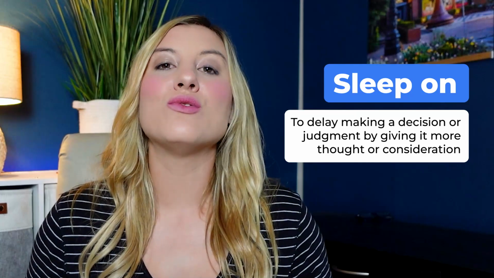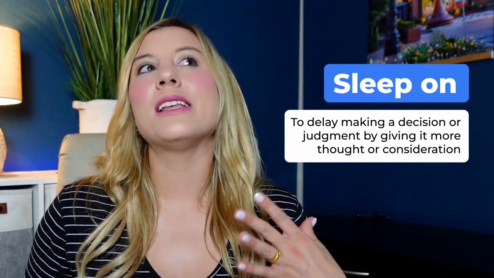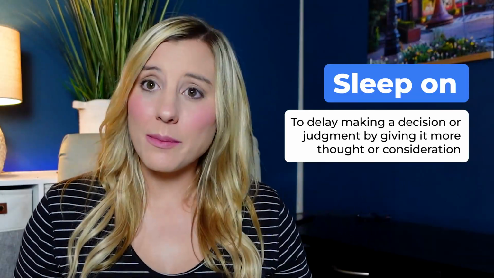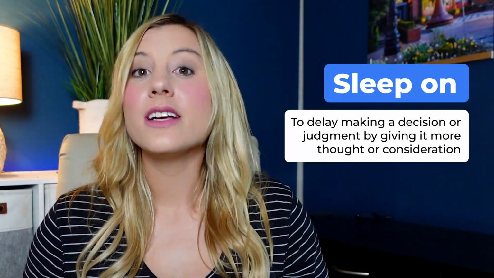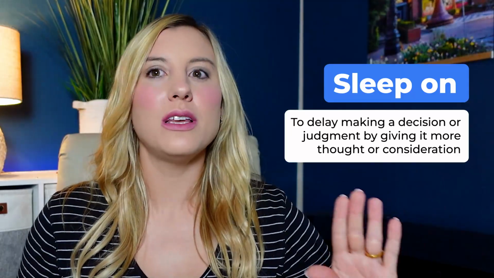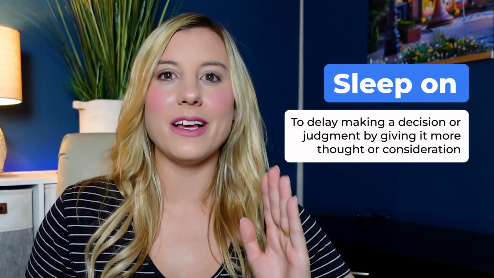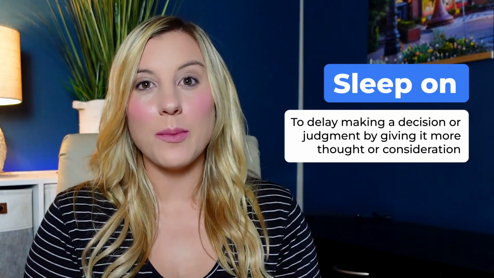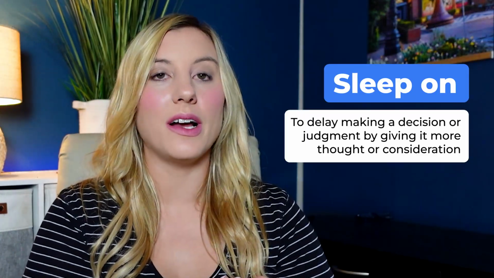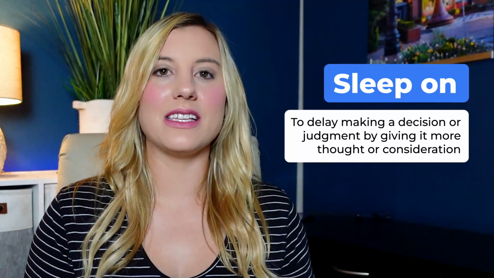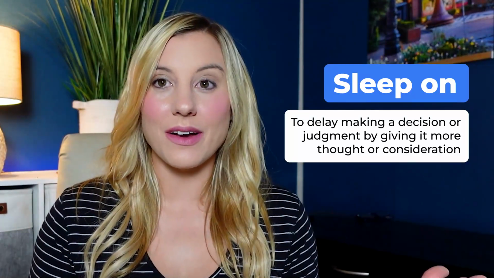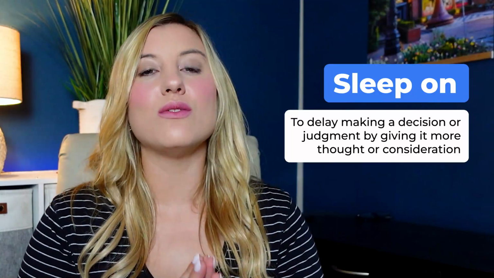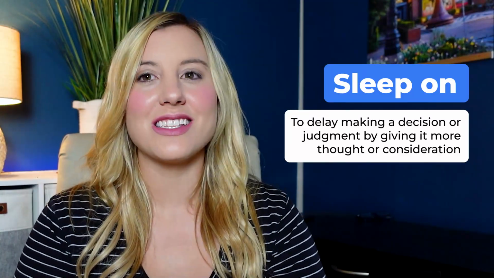When we say that we want to sleep on something, it means we want to give a decision time. We want to think about a decision that we're going to make, make sure that we truly believe in what we want to do and make sure that it's a good decision. Oftentimes, when you get a job offer, it's important to sleep on it for one night. That means give it one day to think about it and then accept or decline the job offer. Make sure that you sleep on important decisions.